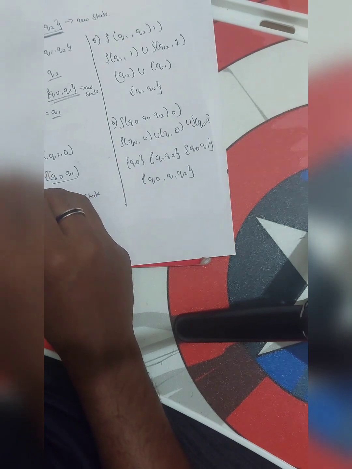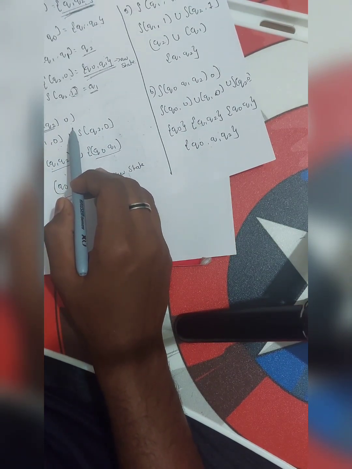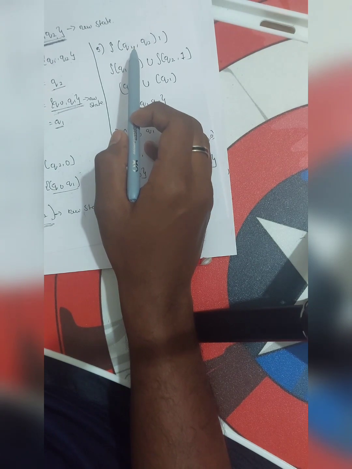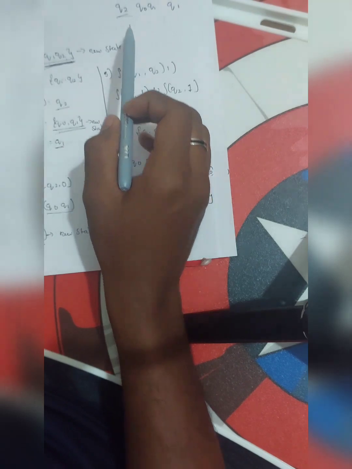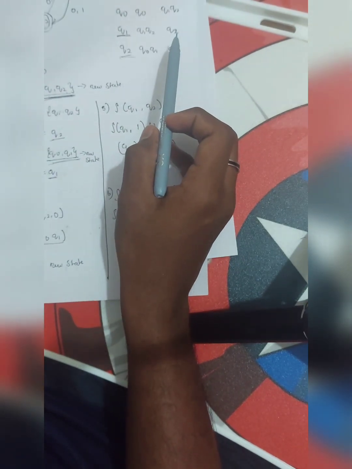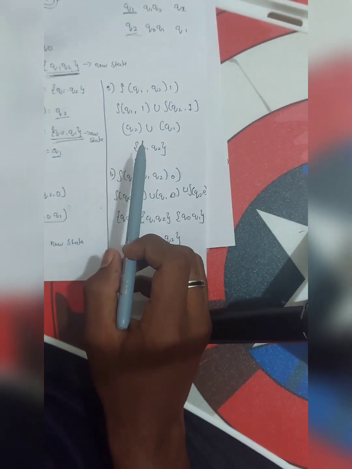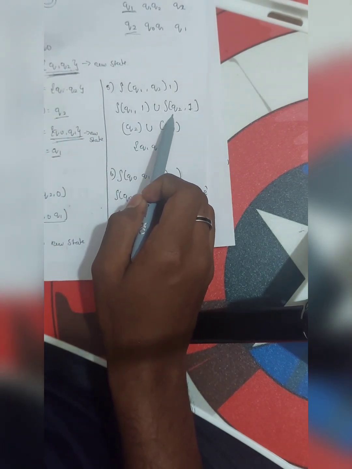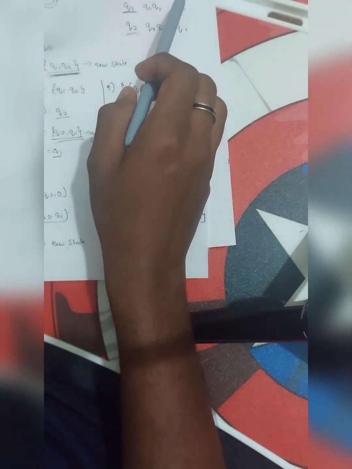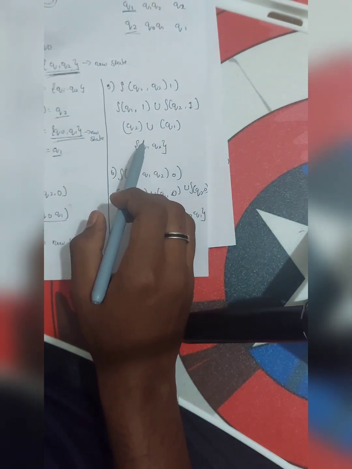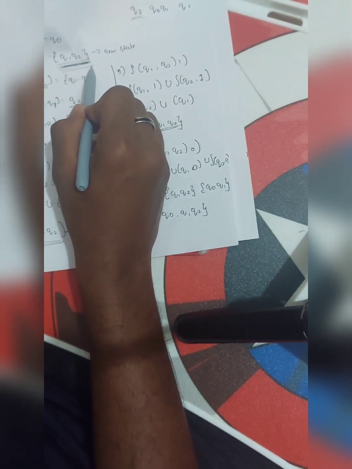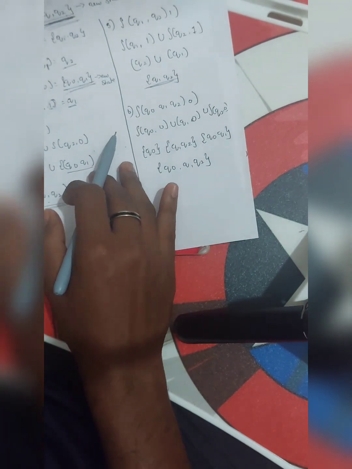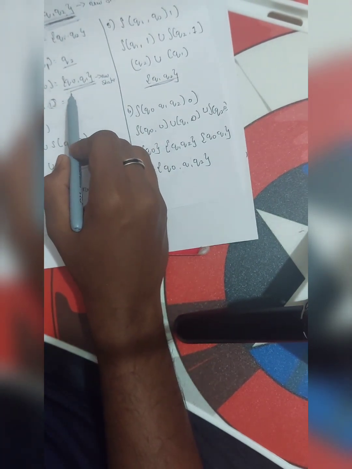Again, Q1, Q2 with respect to 1. Q1 is traveling with respect to 1 to Q2. Again, Q2 is traveling with respect to 1 to Q1, Q2. Q1, Q2 is already present in the transition table, so it cannot be considered as a new state. Again, we'll take Q0 and Q1.